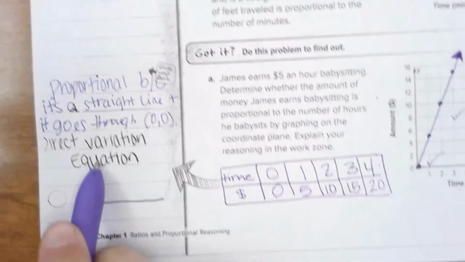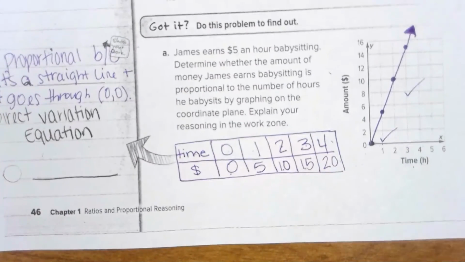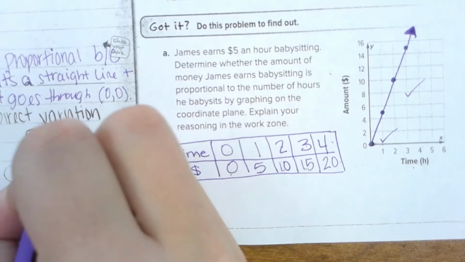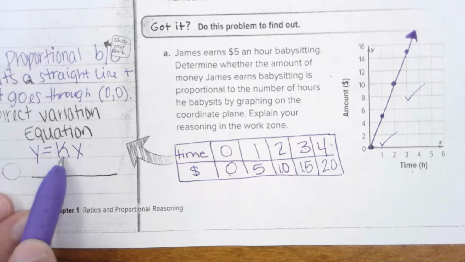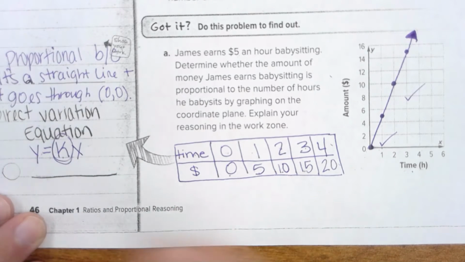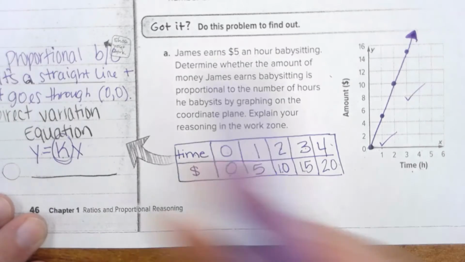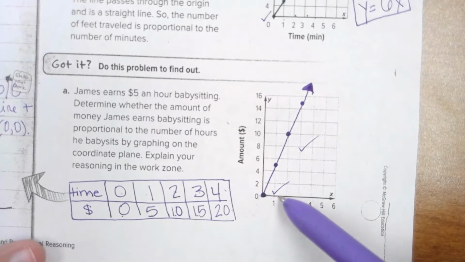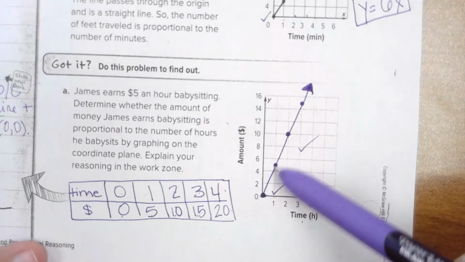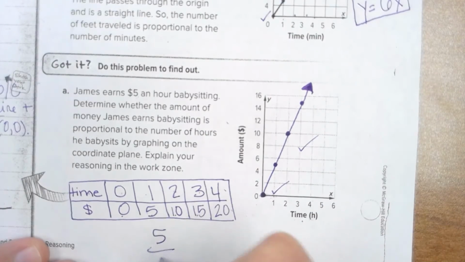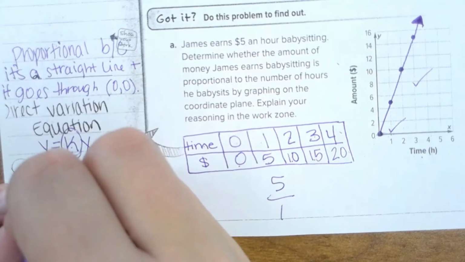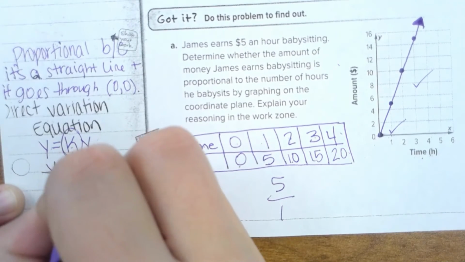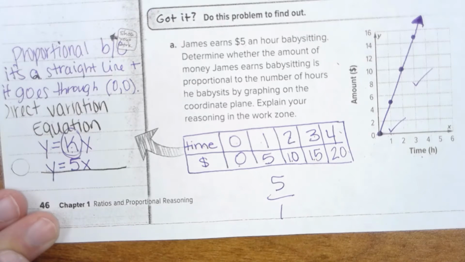The next part, so let's just practice the direct variation equation. So remember the equation is y equals kx, where k is your slope. So if you have a proportional graph, all that you have to do is plug in your unit rate for k, which is your slope, and then just rewrite the equation. So what was our unit rate over here on our graph? How much did they make for 1 hour? He made $5 an hour. So your unit rate is that 5 over 1. So all that you would do is plug in 5 for k, and your equation would be y equals 5x.